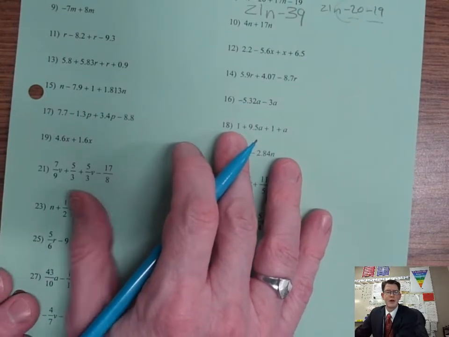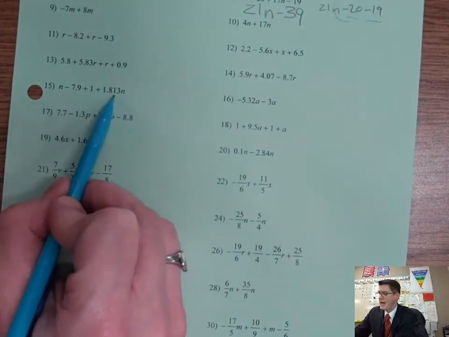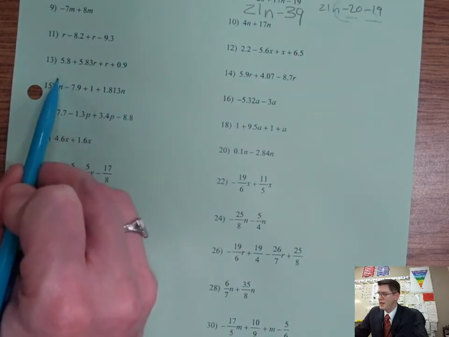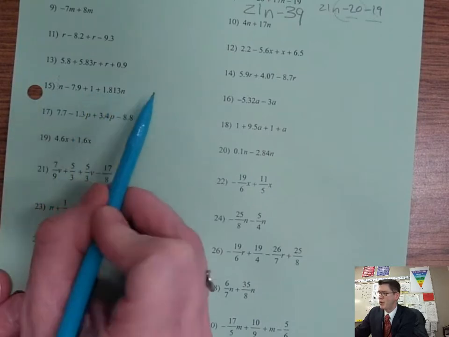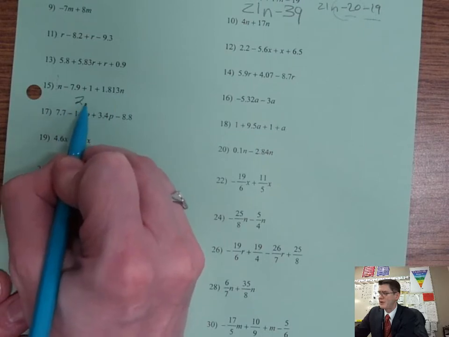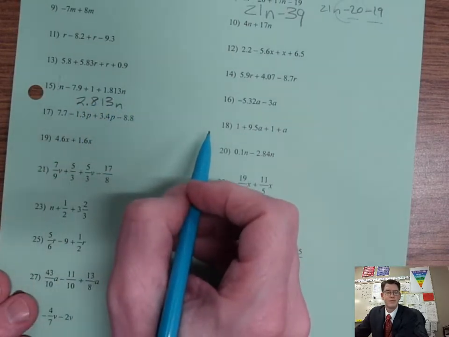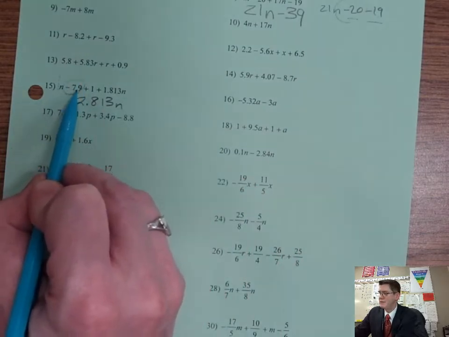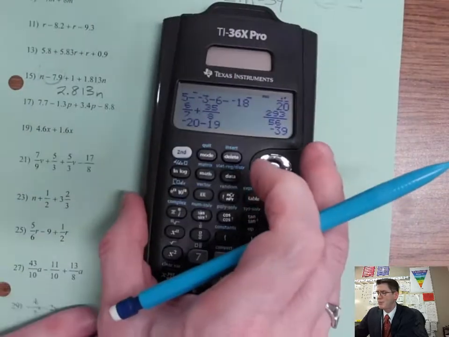Let's find a harder one right here. We've got an n value and an n value, and if there's nothing in front of the n, we talked about it, there's a 1 there. So I've got 1n plus 1.813n, and if you add those on the calculator, you'll get 2.813 n's. Then if you have a negative 7.9, or you minus 7.9, then you come back up 1.